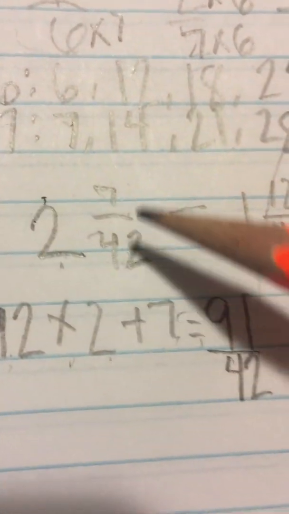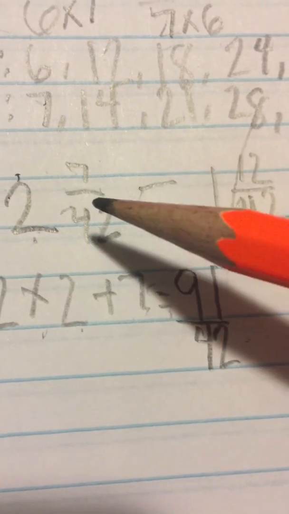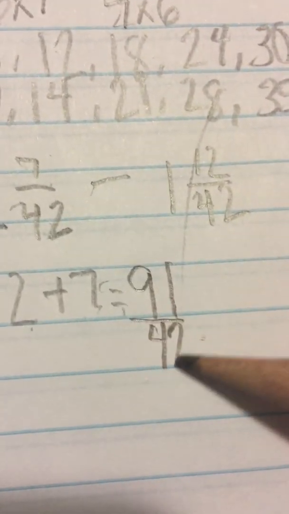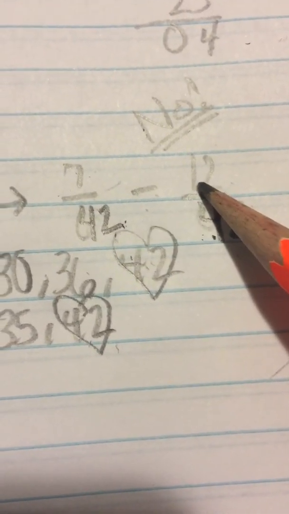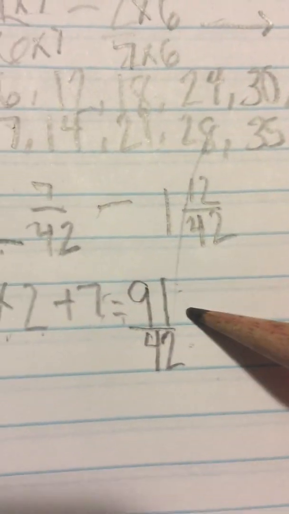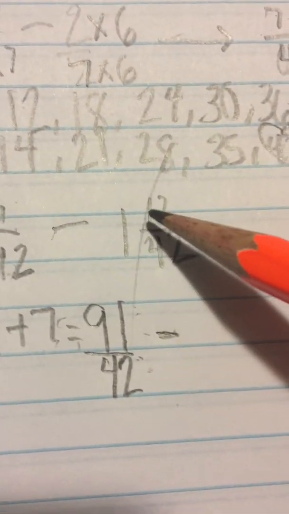Now, we change this mixed number into an improper number, okay? So we converted the mixed number into an improper number. We did this because when we came up here, we can't subtract 7 minus 12, okay? So we did this. We changed it into an improper number. Now we have to change 12/42 into an improper number as well.